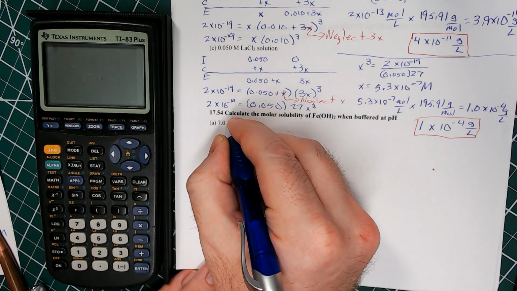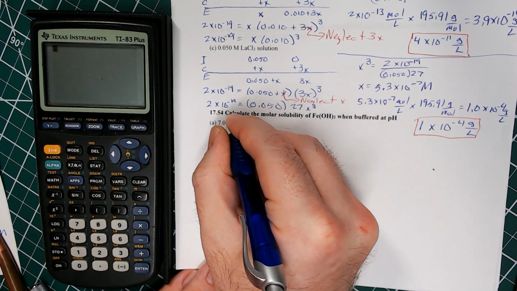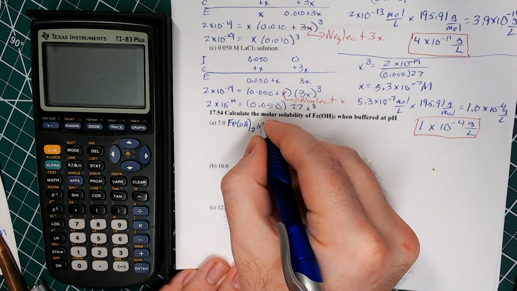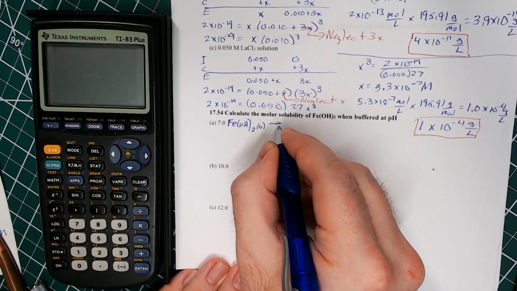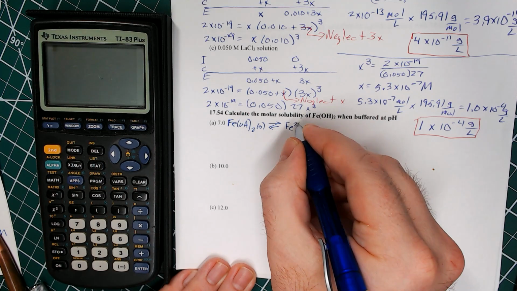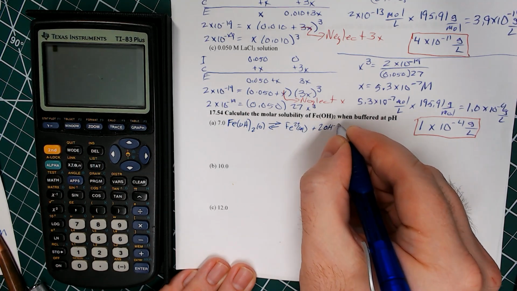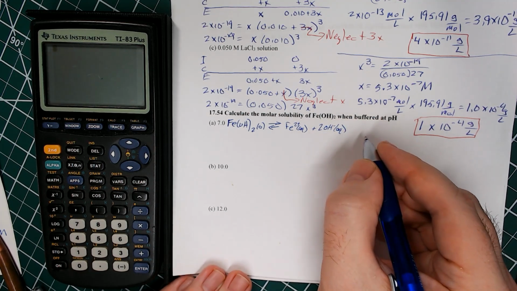So I'm going to go ahead by writing Fe(OH)2 solid, and it dissociates to some extent to give us Fe2+ aqueous plus 2 hydroxide aqueous.